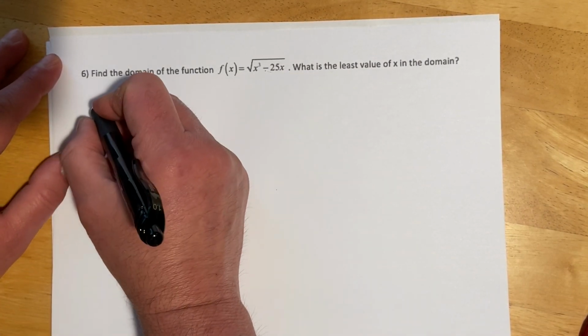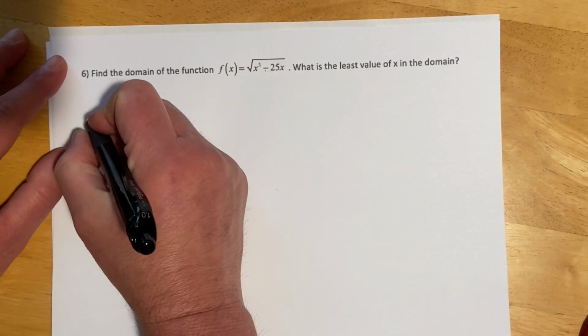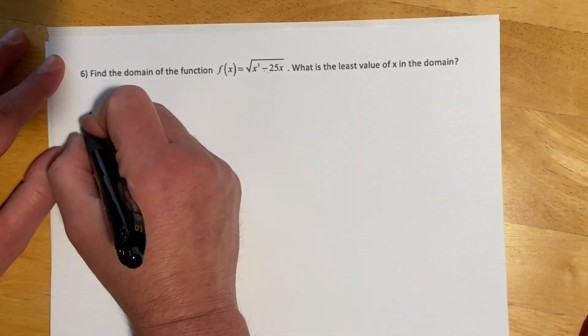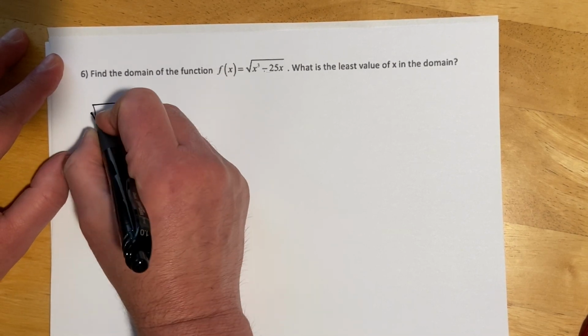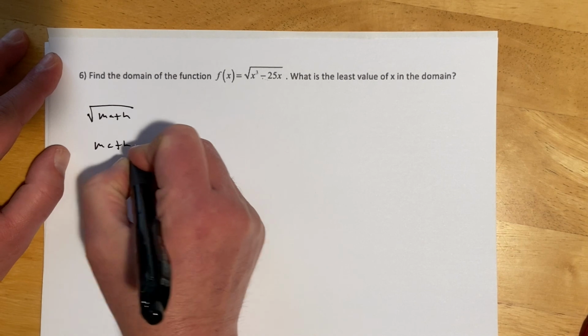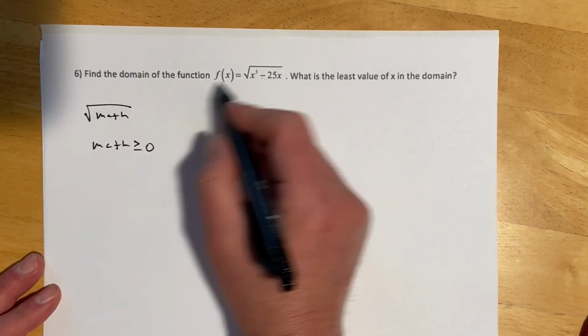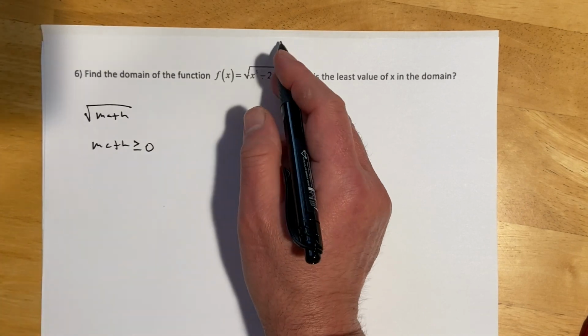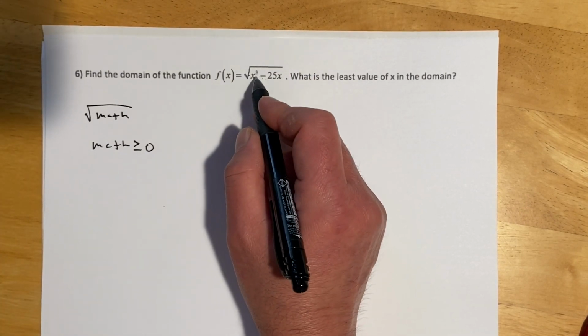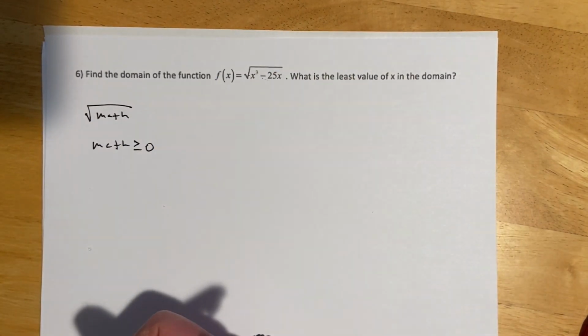So as a reminder, to find the domain of a root, at least an even one, we say whatever math is under the radical has to stay greater than or equal to 0. And that's true because with a square root or an even root, once I start getting negatives in there, that's complex numbers, and that's not going to be in the domain.